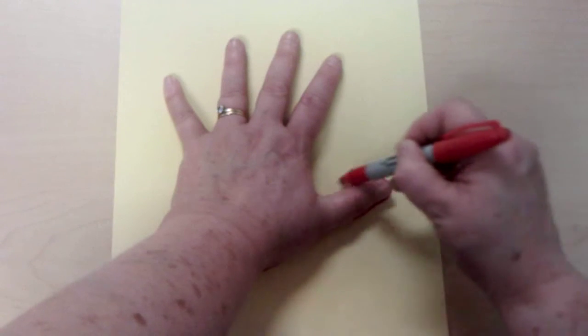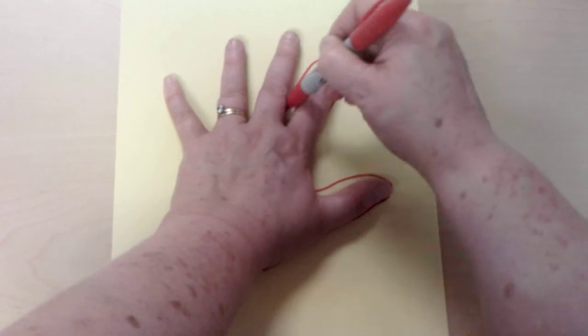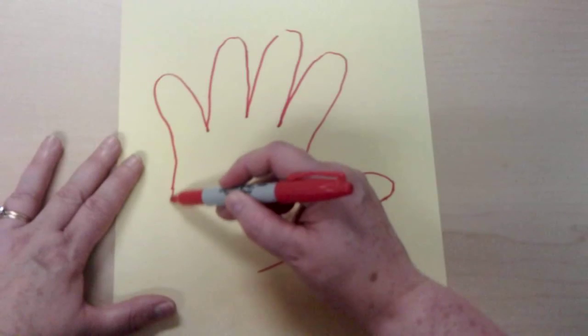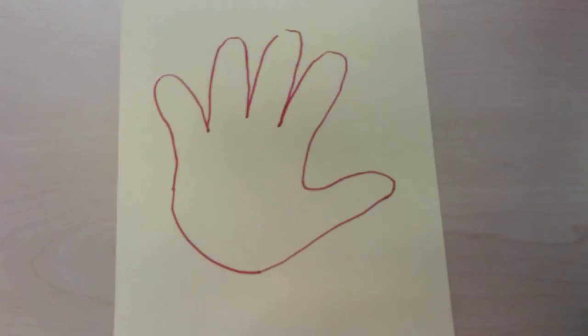And this is the way I introduce nonfiction text structure. I have them trace their hand in their interactive student notebook. And there are 5 nonfiction text structures. How handy is that? And each finger helps you remember the different ones.